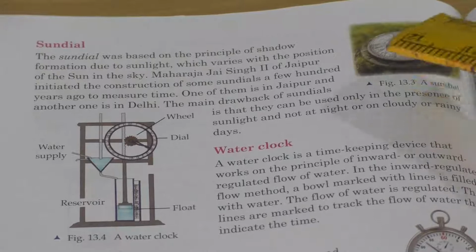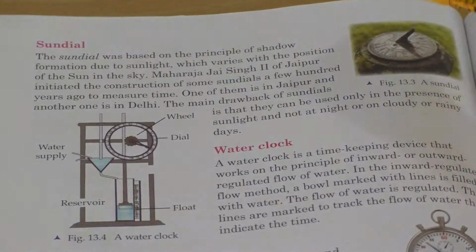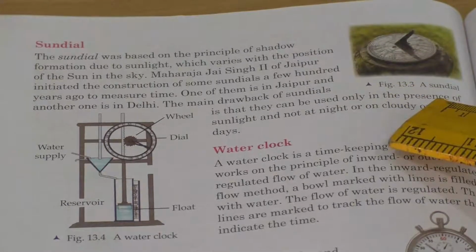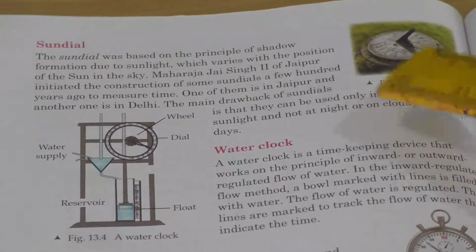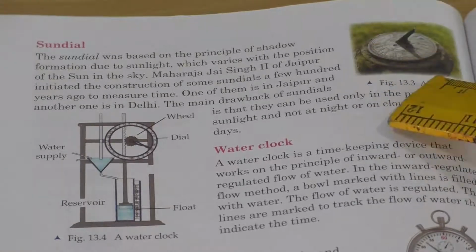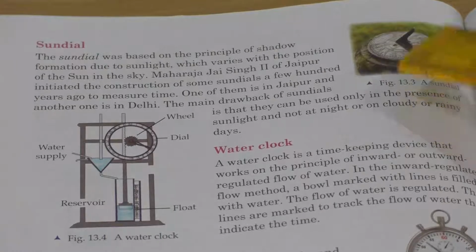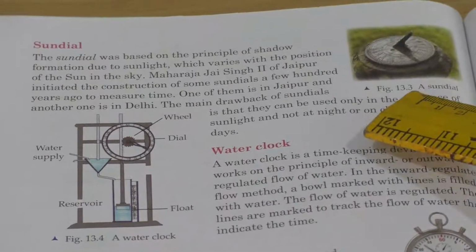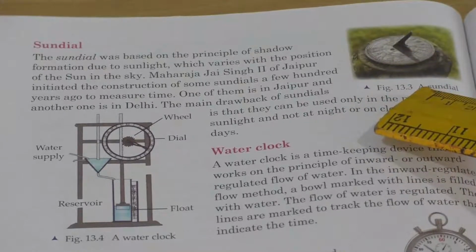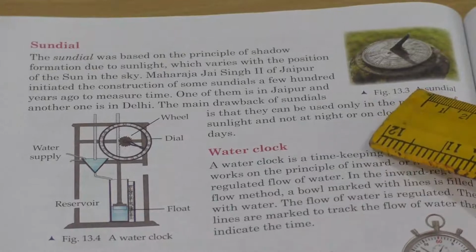Due to sunlight, which varies with the position of the sun in the sky. So the sunlight position will vary. It depends on the position of the sun in the sky. So based on the sunlight it receives, this instrument, the sundial, will work, which is used here to measure the time. So let us learn about that.